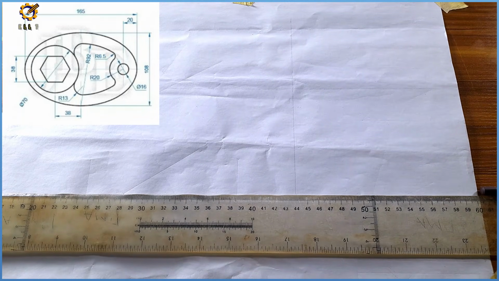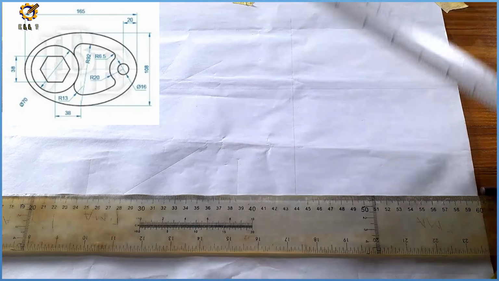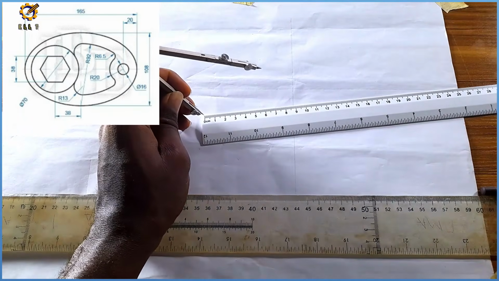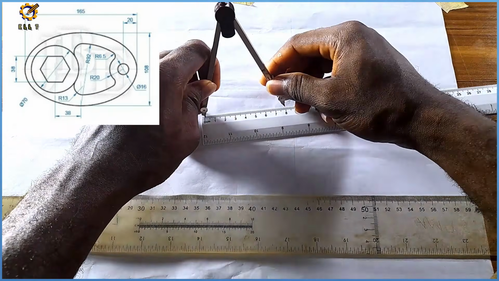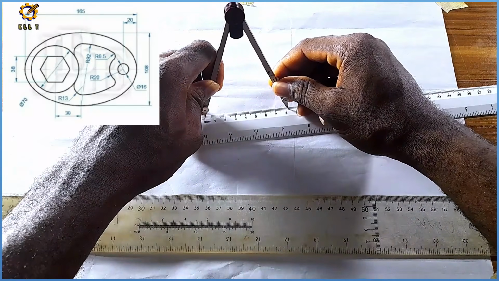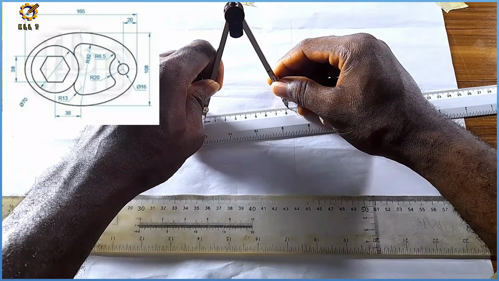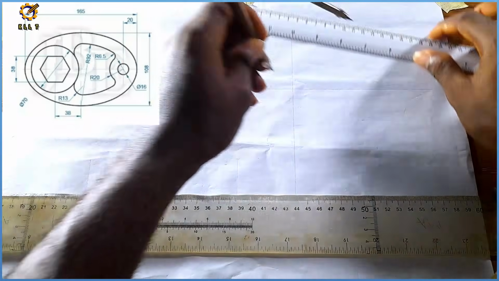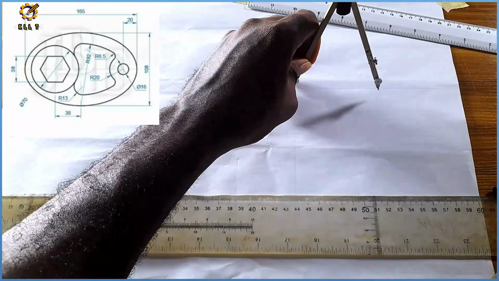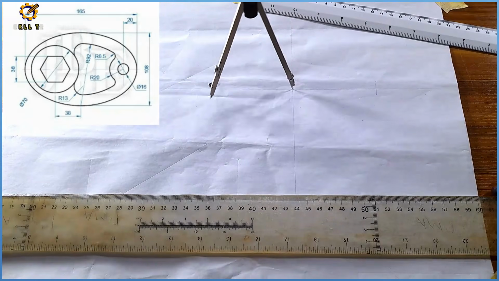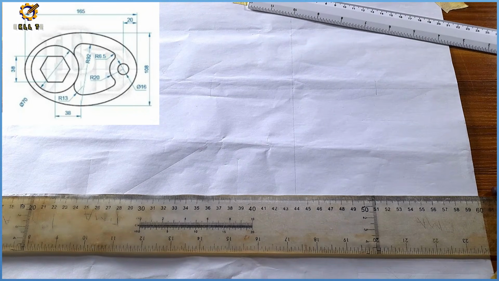The span is 165, so the radius is going to be 82.5. With 82.5 on my compass, which is this, I stand at this junction. I strike an arc right and left. You can see that right there.